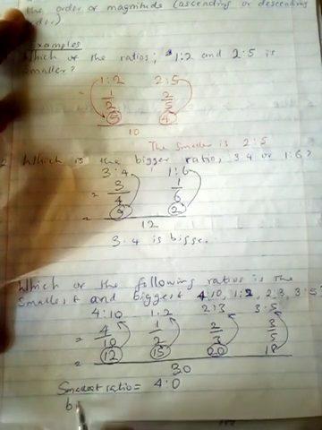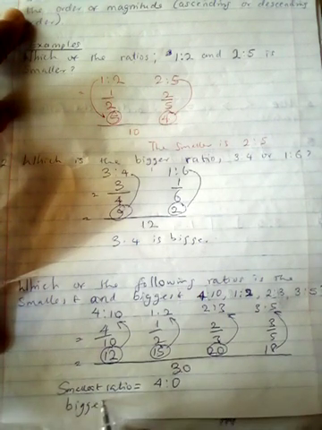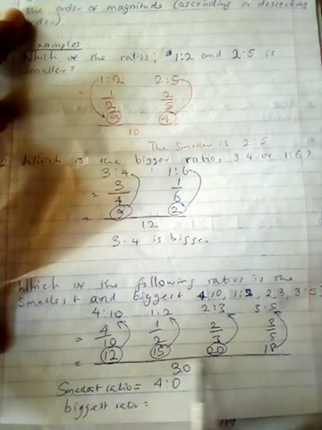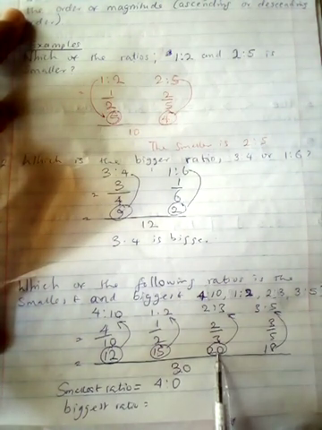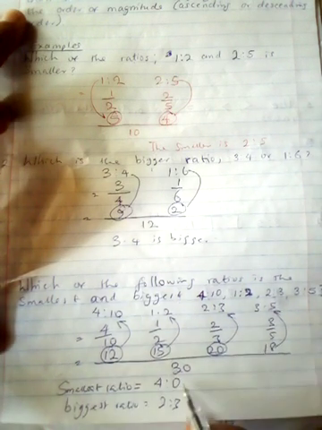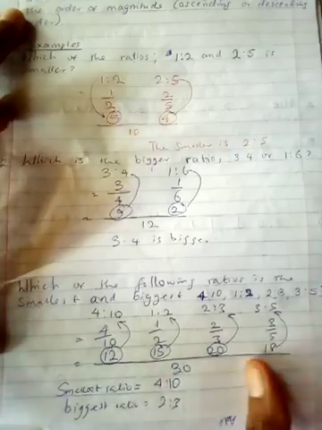And then the biggest ratio will be what? The biggest of these numbers is 20. And 20 is connected to what? 2 ratio 3. That means 2 ratio 3 is the biggest and 4 ratio 10 is the smallest ratio.